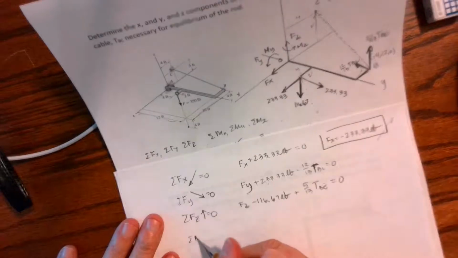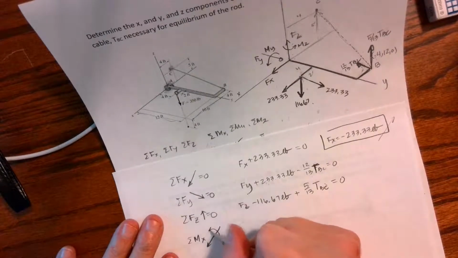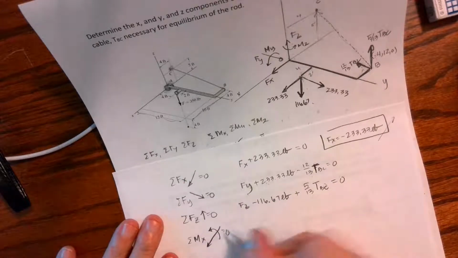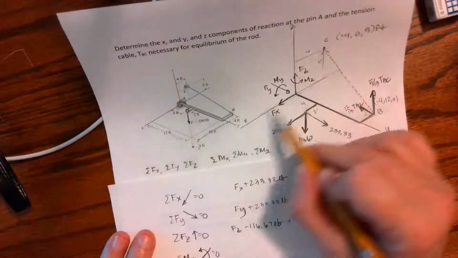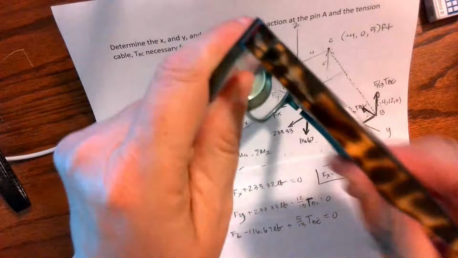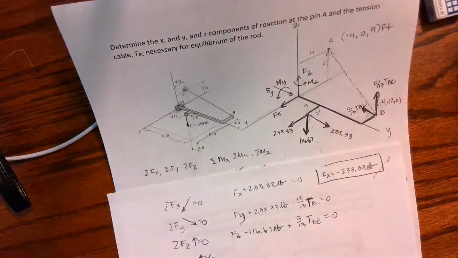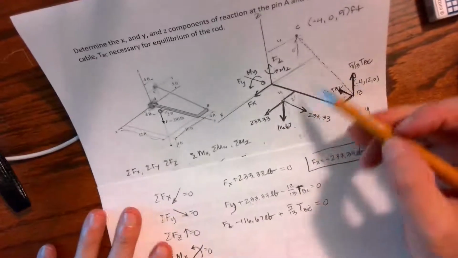So let's sum moments about the x-axis. Coming out positive, right-hand rule, wrapping around to the left is 0. We do not develop a moment about the x-axis because it's like the hinge on my glasses. I can rotate it freely. So that'll be nice because we'll be able to solve for something now.